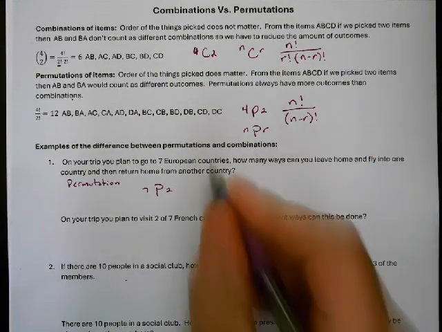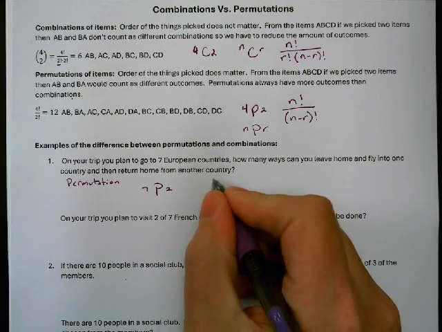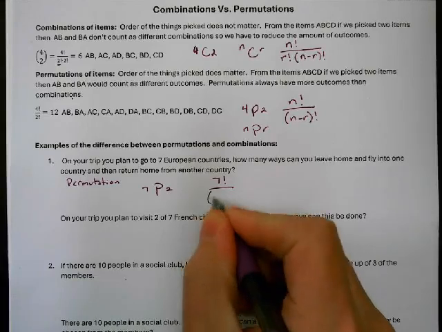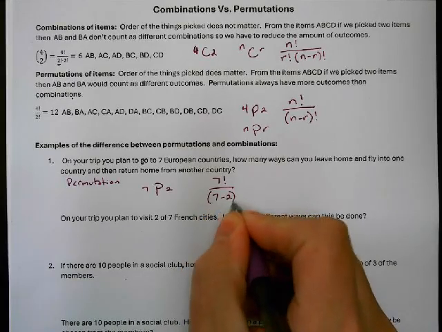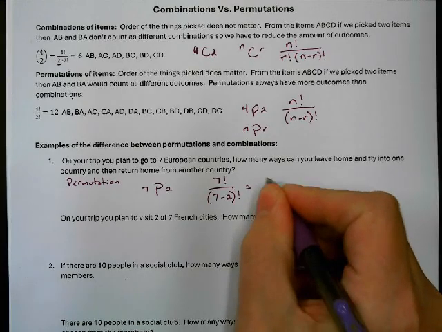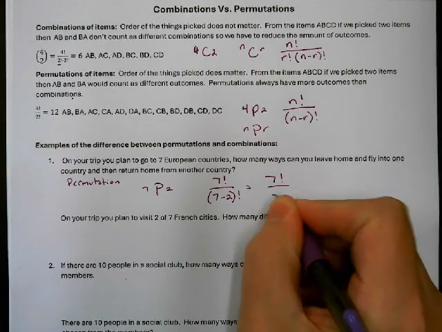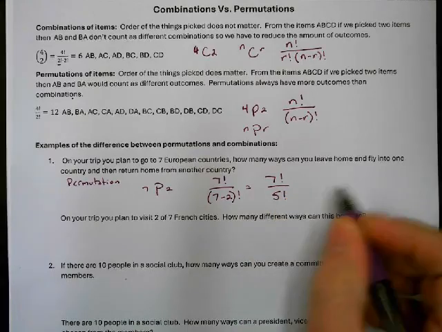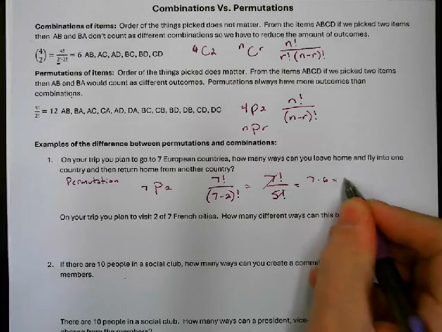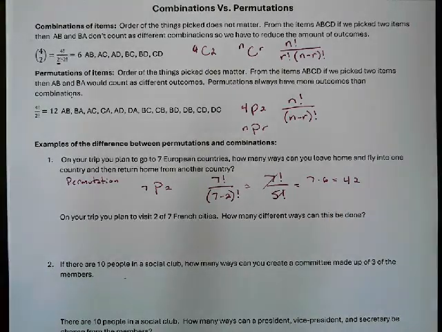So the number of ways that we could do this would be 7 factorial over 7 minus 2 factorial, or 7 factorial over 5 factorial. These reduce, we get 7 times 6, 42 ways. So there's 42 ways if we're flying in, coming back home from 7 different countries, 42 ways.